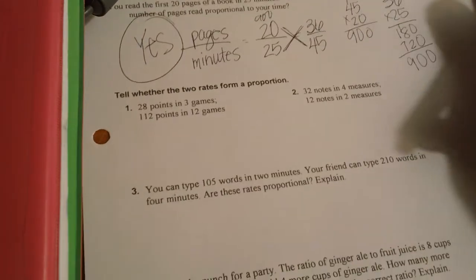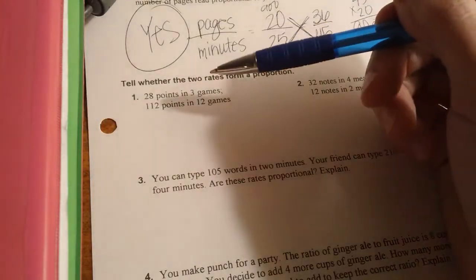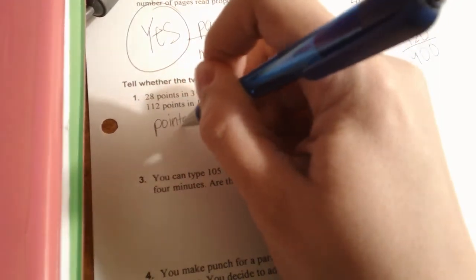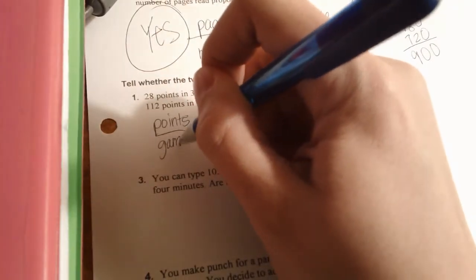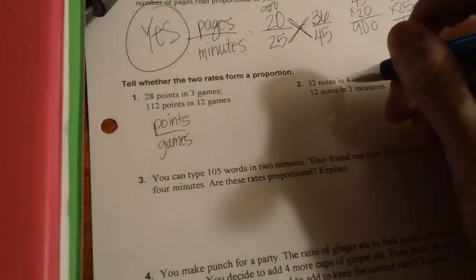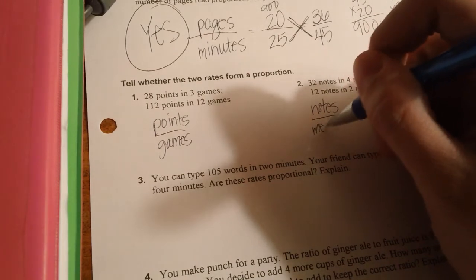Alright, so the last 4 problems I have for you to do for homework, you're going to set up points over games and write your 2 fractions and tell whether they're proportional or not. And here we're going to do notes over measures.